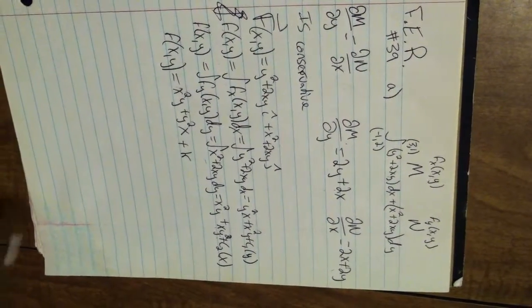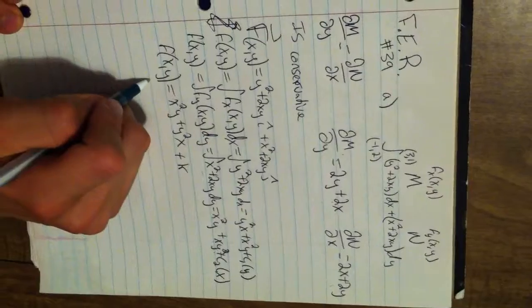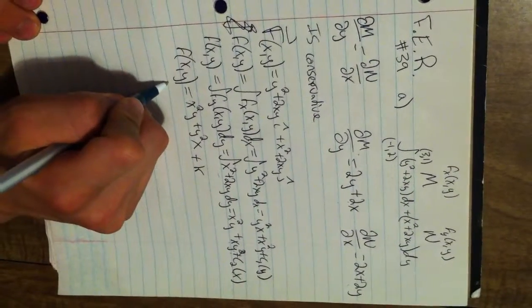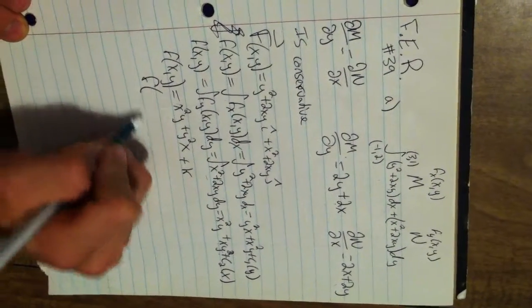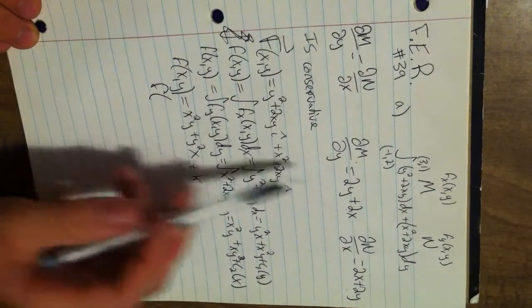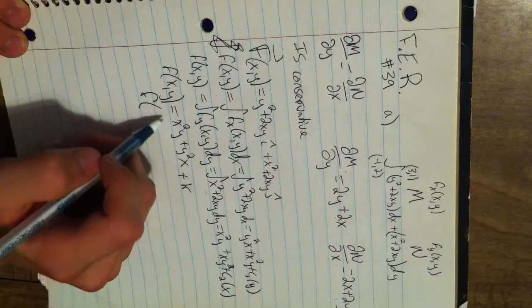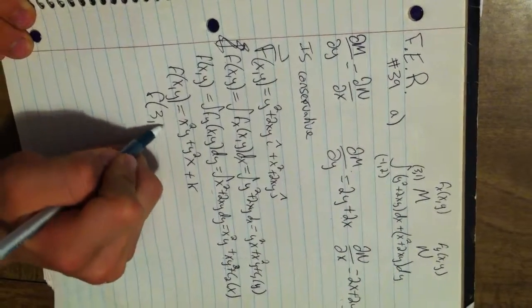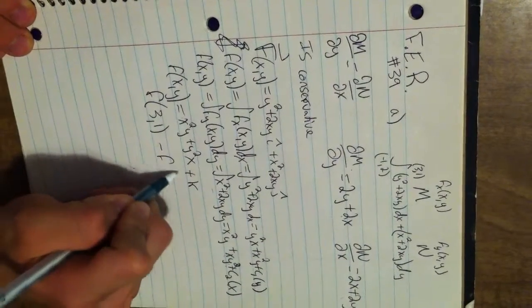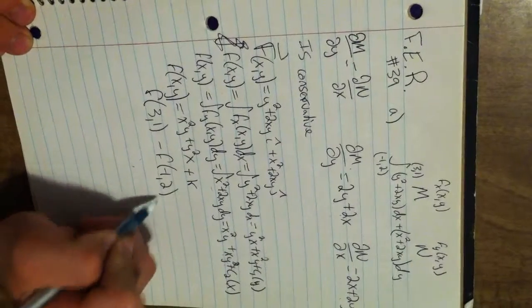Now we need to plug things in. We know that for a conservative function, we use f of the final point minus little f of the initial point. So we want little f of (3,1) minus little f of (-1,2).